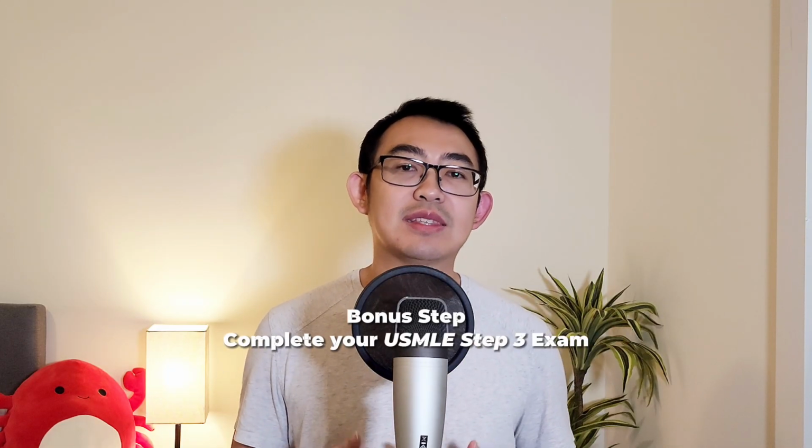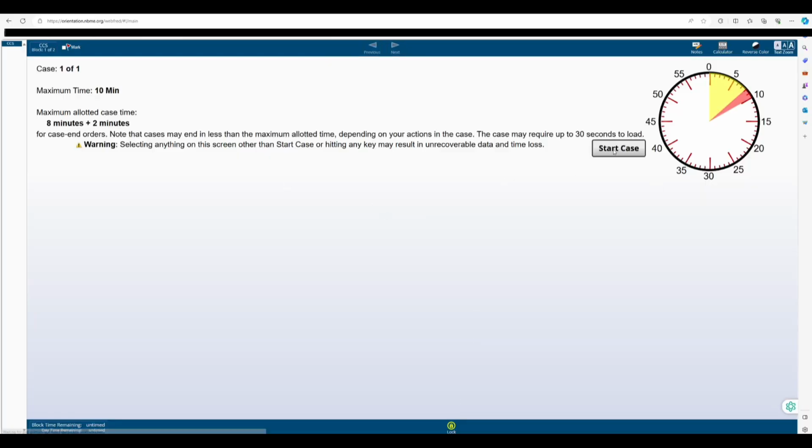Now, the bonus step is to complete your USMLE Step 3 exam. When you come to the US, this would be the best opportunity to take the Step 3 exam because Step 3 can only be taken in the US. Now, Step 3 does not provide any real impact to your chance of matching, but it will be a necessary step if you plan to get the H-1B visa. The Step 3 exam is very similar to Step 2 CK with the exception of the clinical case simulator exam, or what we call the CCS. You can learn all of them through UWorld, and you can use the UWorld question bank for your USMLE Step 3 study.